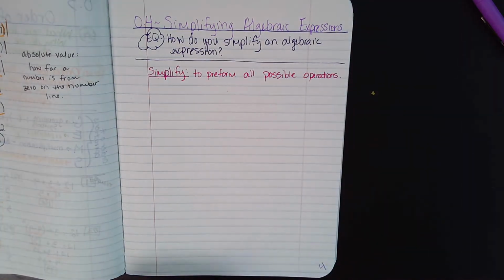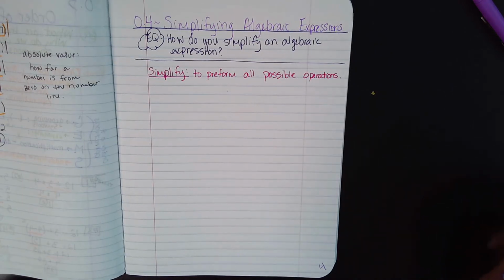Operations. Okay. And as you guys have learned from previous lessons, an operation, that's your add, subtract, multiply, divide. It's also going to be part of your exponents. That's also going to be one of your mathematical operations that we're going to be working with this year. But to perform all possible operations. So as we're looking at our expressions coming up, you're going to see how there's some operations we can do and some that we can't. And that's how we simplify.